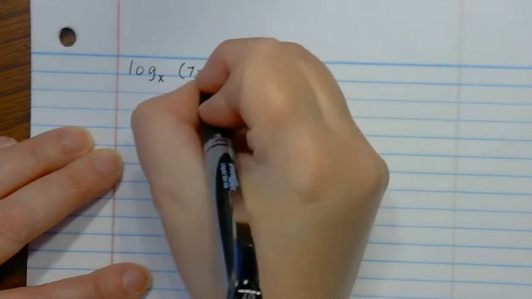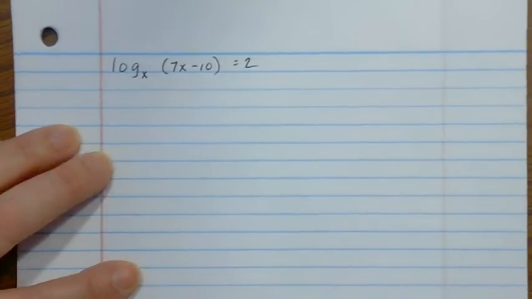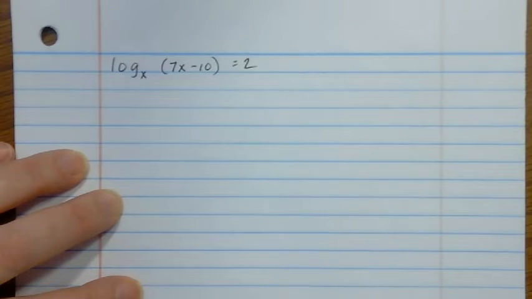Okay, let's do a few more of the more difficult ones. Let's go with this one. Log, this time I'm going to put the x in the base position. This is a single log on the left-hand side, so I'm ready to solve.